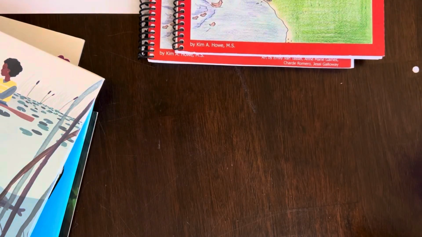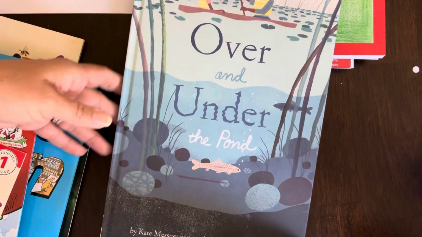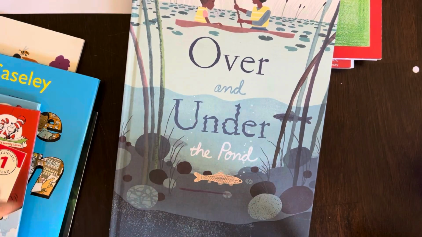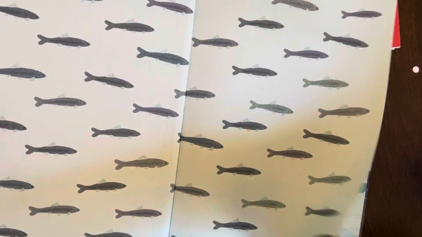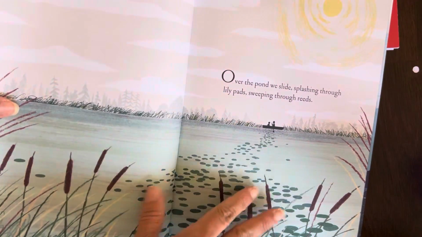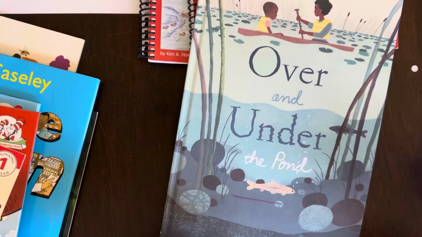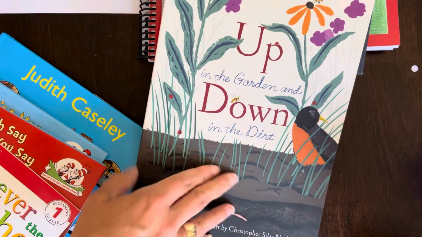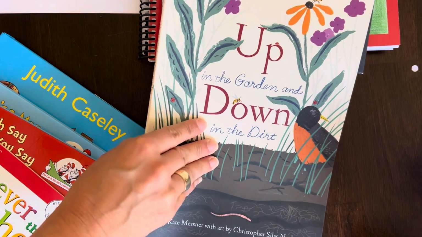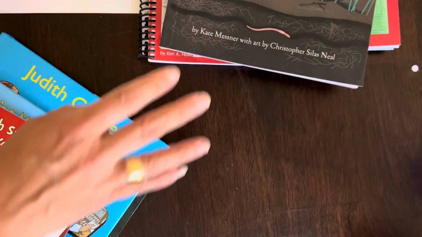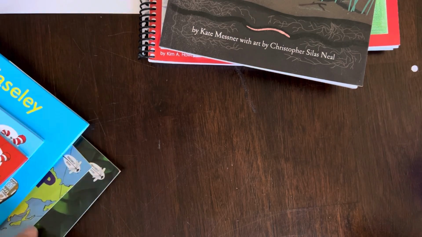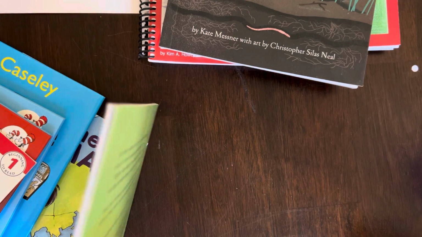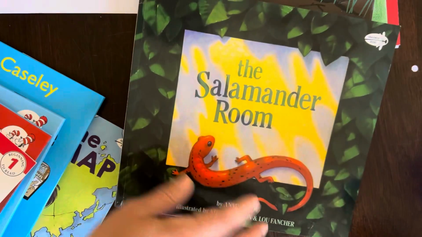And then I just want to show you one of the true stars, I feel, of Moving Beyond the Page, which is really the picture books that they use. So you have Over and Under the Pond. This is a great series, and the first I had heard of it was when we started their curriculum. It's several different books: Over and Under the Pond, and there's also Up in the Garden, Down in the Dirt. This is a soft cover, the other one's a hard cover, and there's a couple other books in that series. Those ones are related to the environment and habitat, and then you have The Salamander Room.